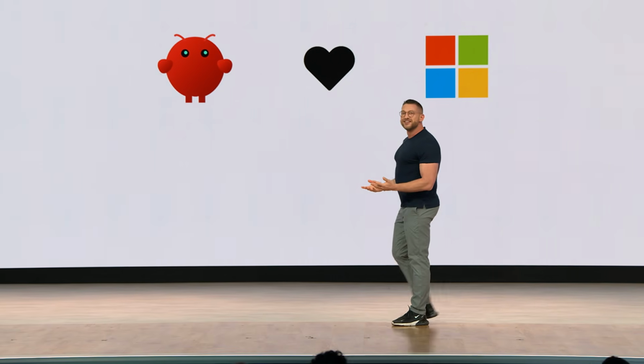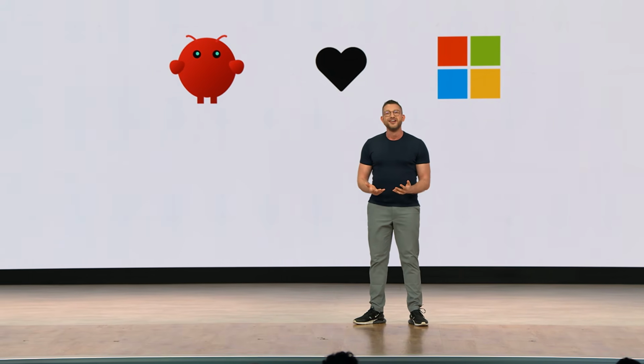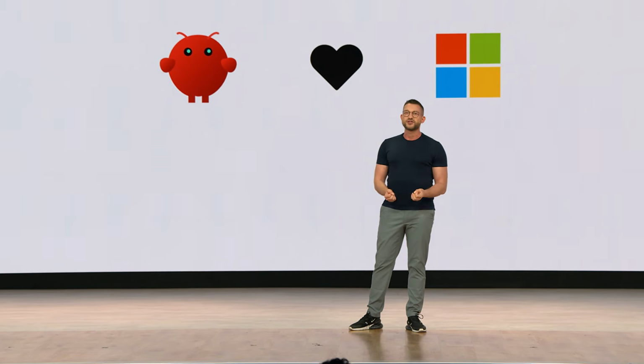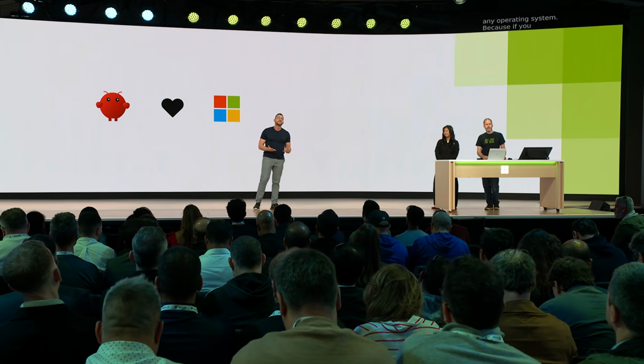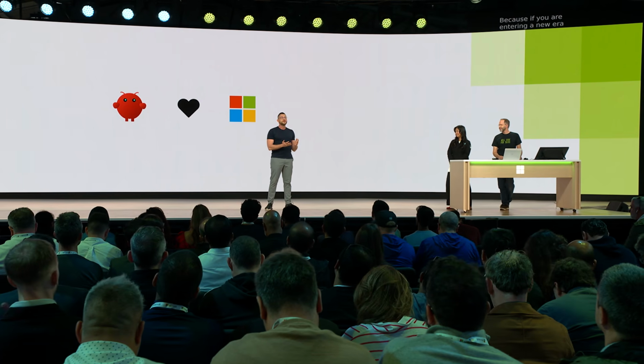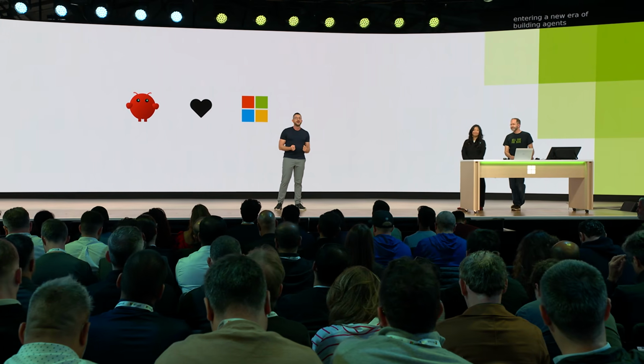It's been really exciting to see OpenClaw grow into something much bigger, a global movement and a community. And I started the OpenClaw Foundation, a real nonprofit, so it stays open and neutral. Any model, any operating system. Because we are entering a new era of building with agents. More capability for the people who don't code, and more power for those who do.